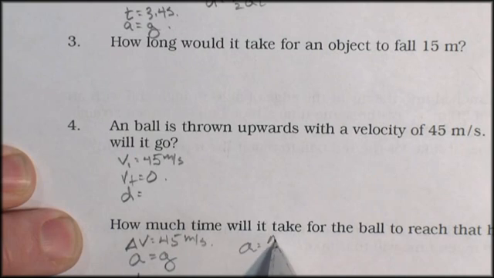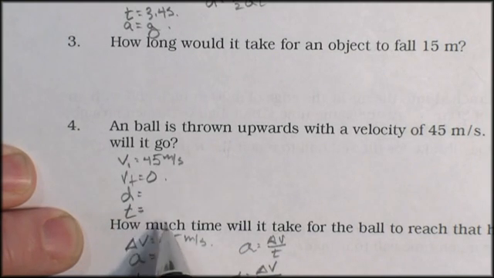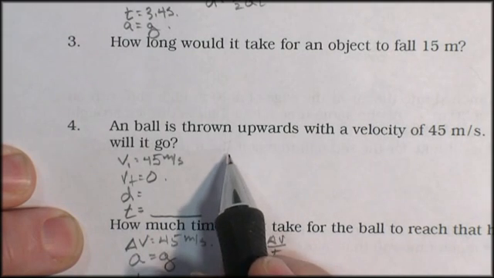And so the time can be found using, well, this one. Acceleration is change in velocity over time. Therefore, time is equal to change in velocity divided by the acceleration. So that'll tell me how much time it takes to do that. If I apply that time to this equation here, now I know time, I could solve it. Or I could do this equation.